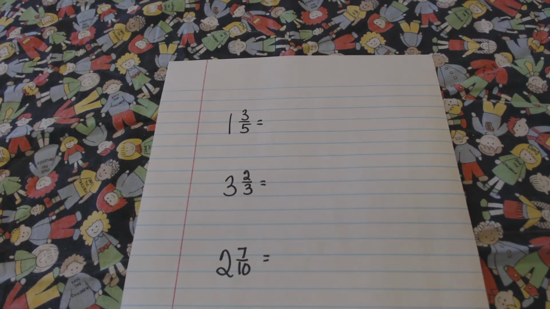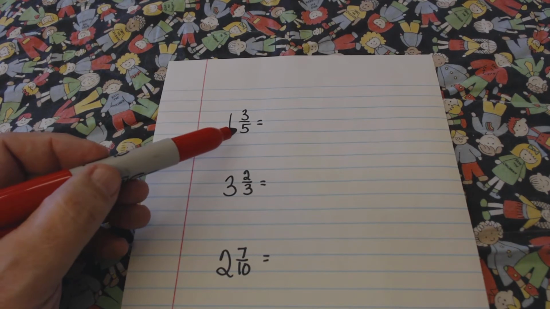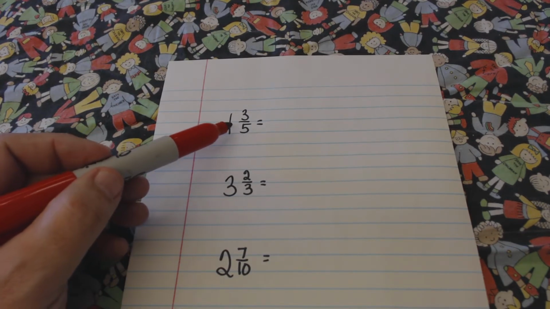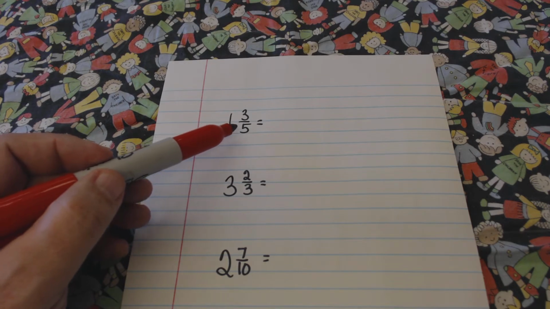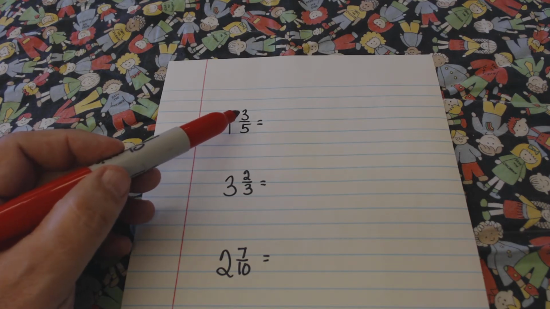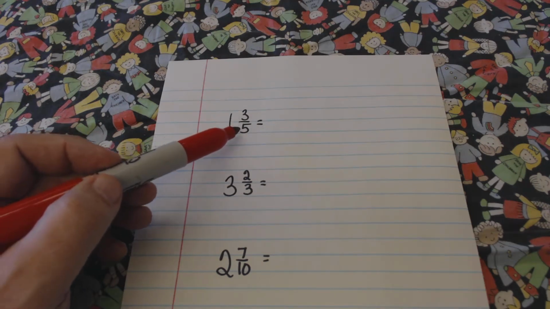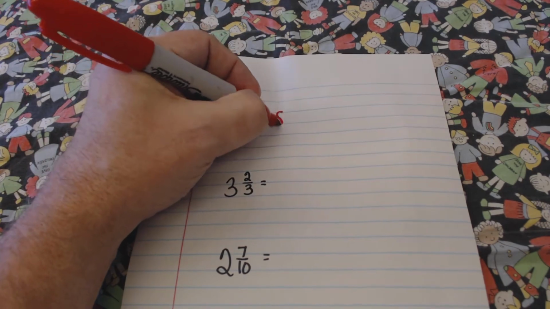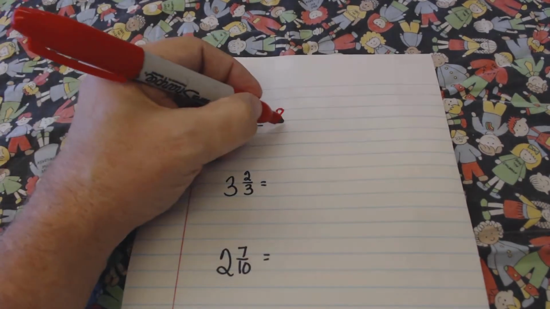Now, there's many ways of doing this, but I show the boys and girls the easy way. And the easy way is remembering you take the denominator, 5 in this case, you multiply it by the whole number, 5 times 1 is 5, and then you add the numerator. So 5 times 1 is 5, plus 3 is 8. That generates your numerator.